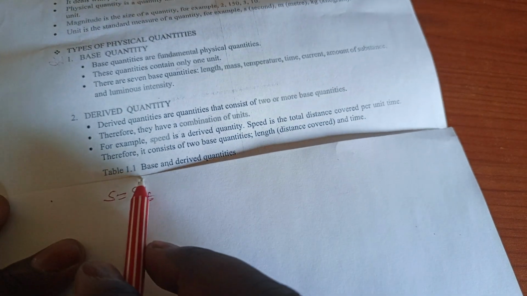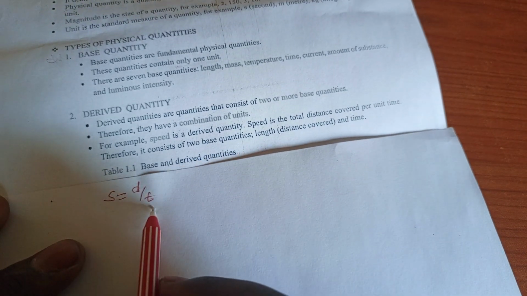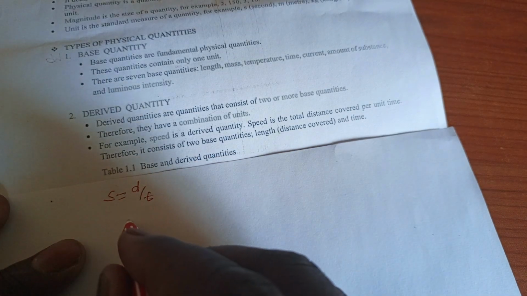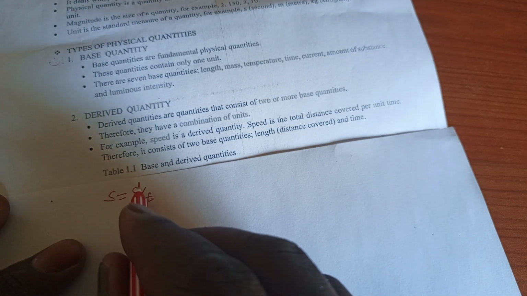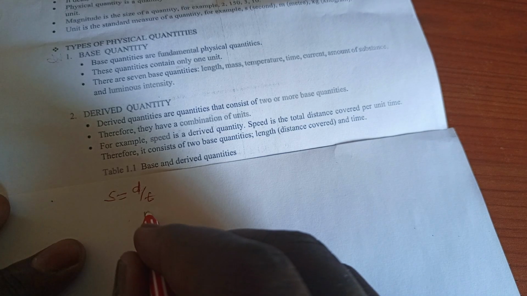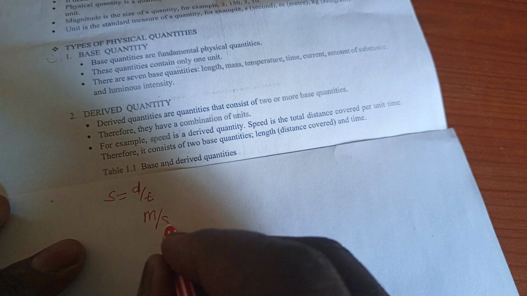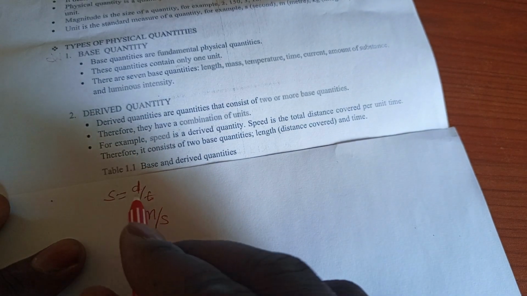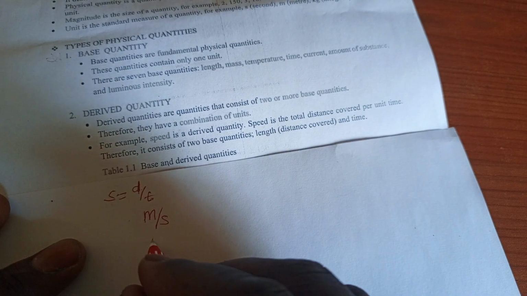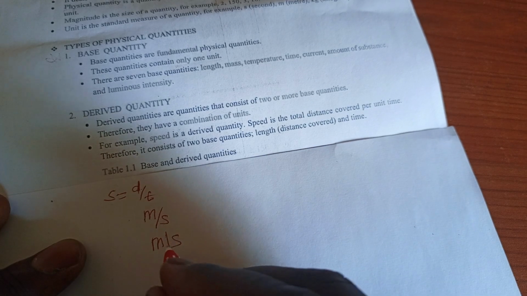The unit for distance is meter, so you write meters here. Then per means time, which is second. So as you can see, the speed will be equal to meters per second.